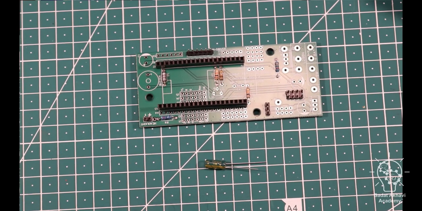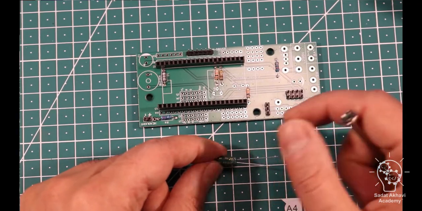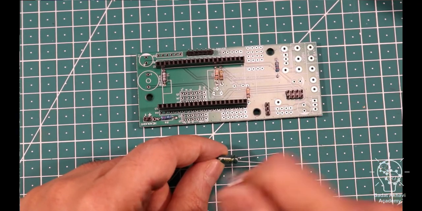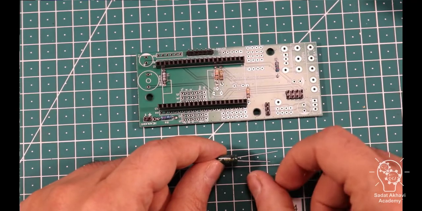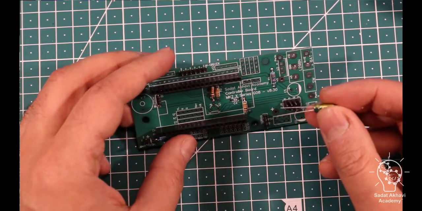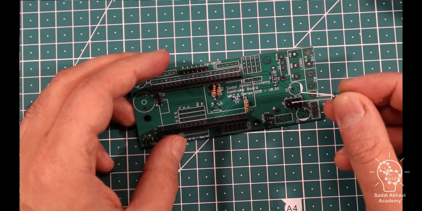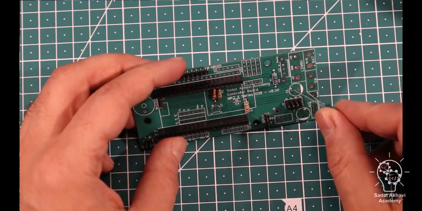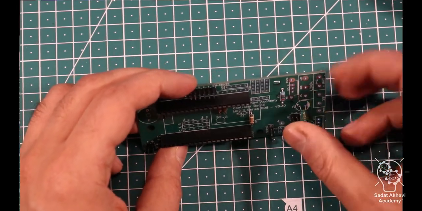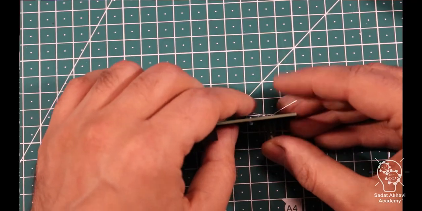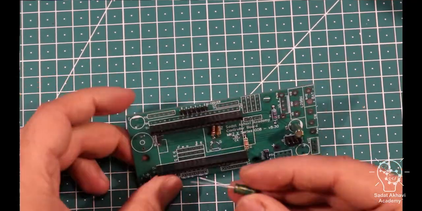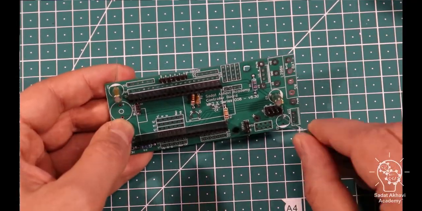The longer leg is anode or positive. Place the capacitors into their locations. Ensure the positive leg goes into the positive hole indicated by plus sign. Bend the legs at the back, solder, and cut the excess leg.